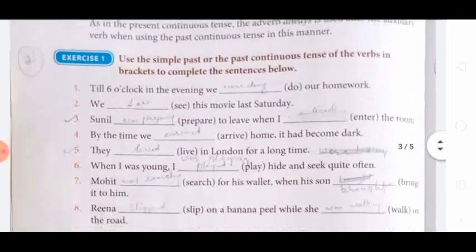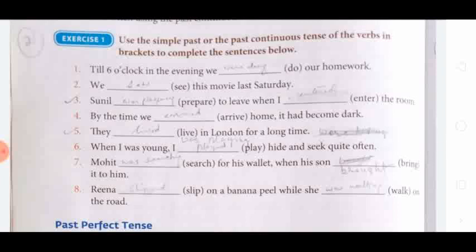Now, here is an exercise. Exercise 1: we have to fill in the blanks using the simple past or past continuous form given in the brackets. I am going to send you the answer in a PDF. So you may write down this exercise in your CW along with the question. Don't write only the answer. I am sending only the answers, but you have to write them with the question.